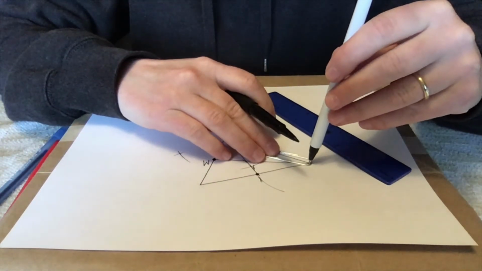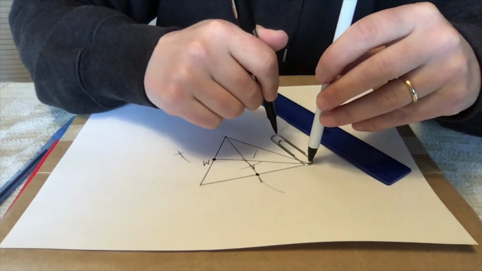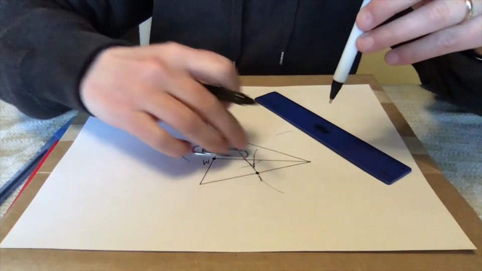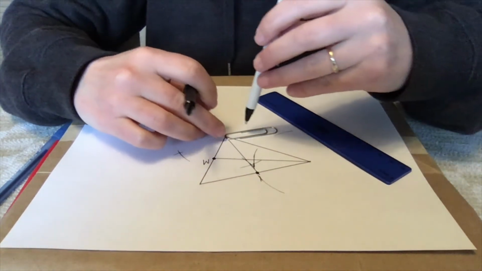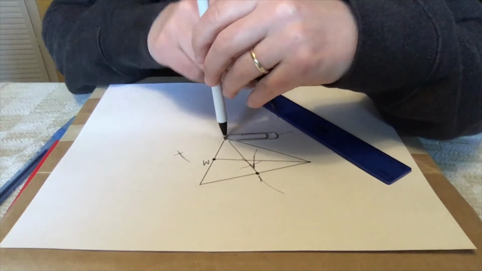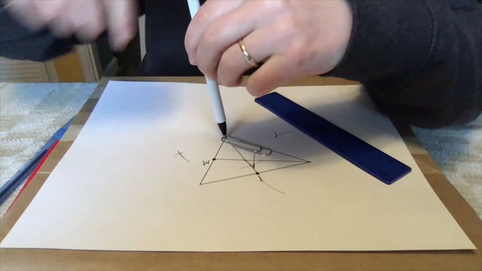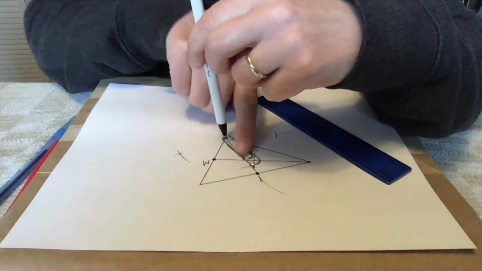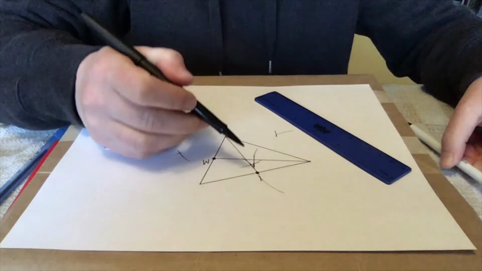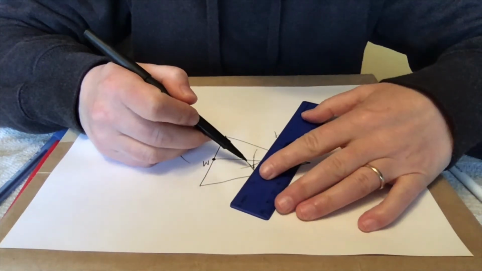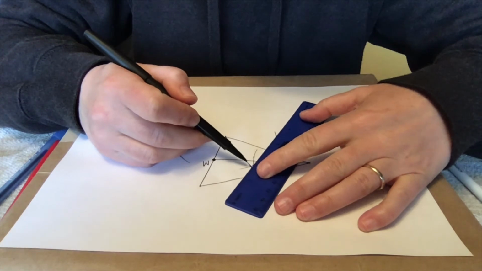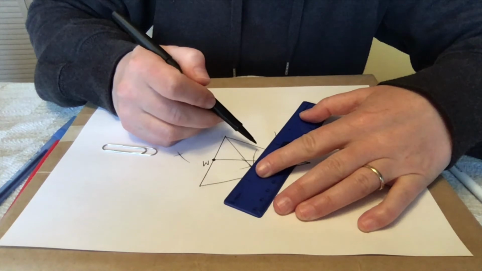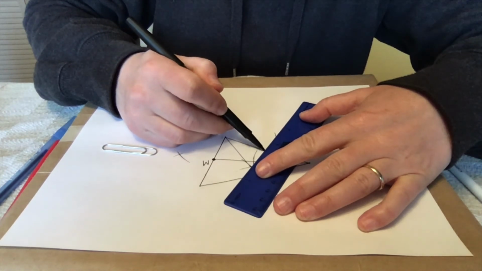I need to find the middle of the opposite side. Do these little constructions right here. A lot of markings in here. Easy to get a little confused, but I'm going to go from here to here. And that is the midpoint of the opposite side.